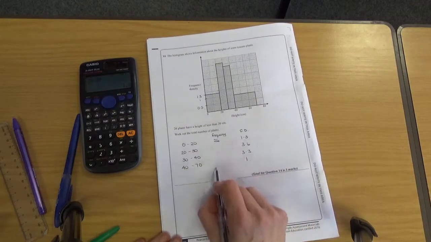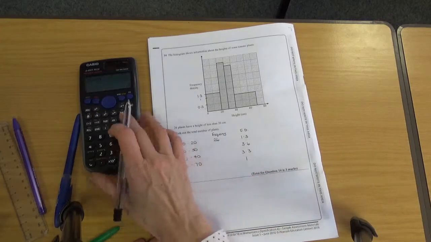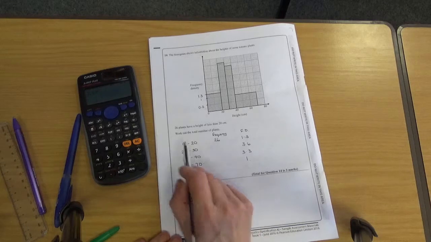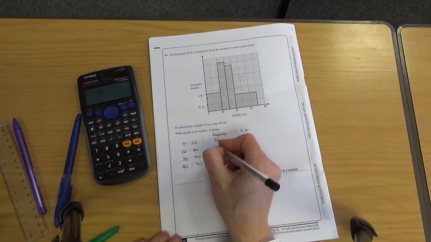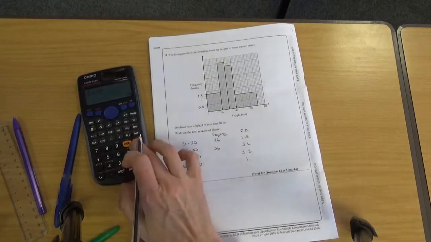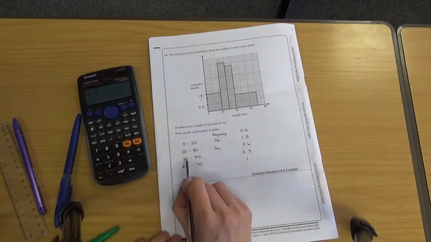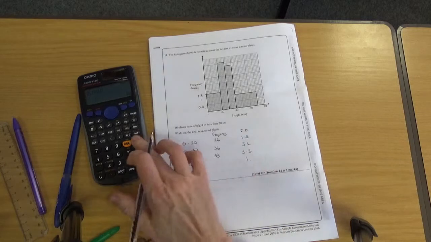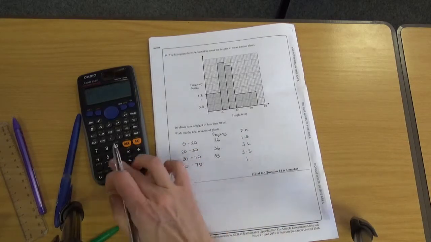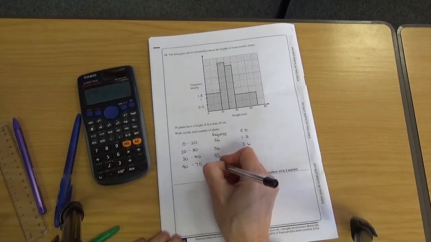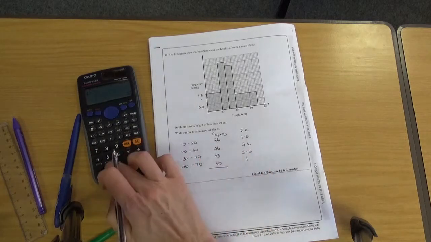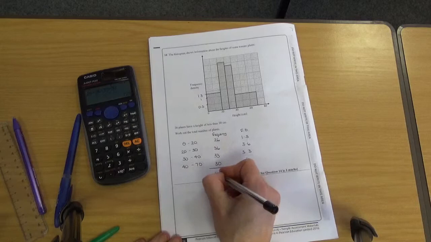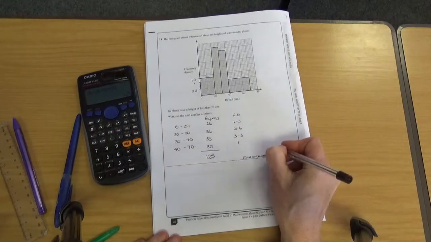Total number of plants, I've got to work out all these frequencies. So the frequency density multiplied by the group width, 20 to 30 is a group of 10. 3.3 multiplied by a group of 10. And 1 multiplied by a group of 30 gives me a grand total of 125 plants.